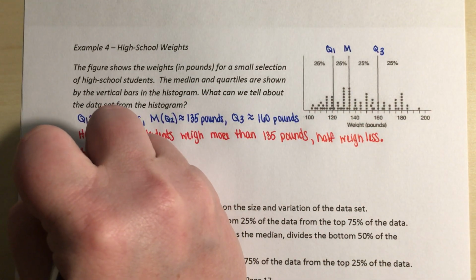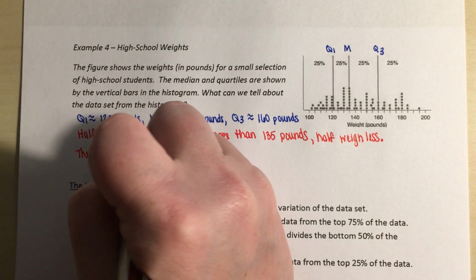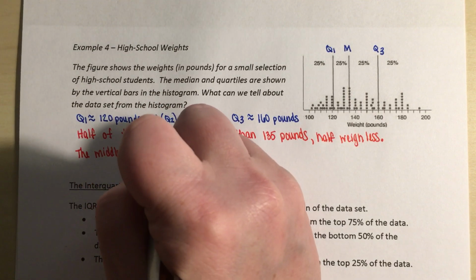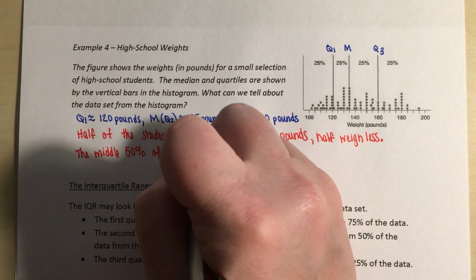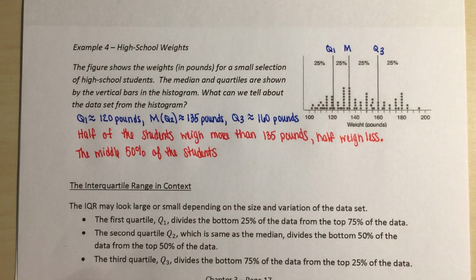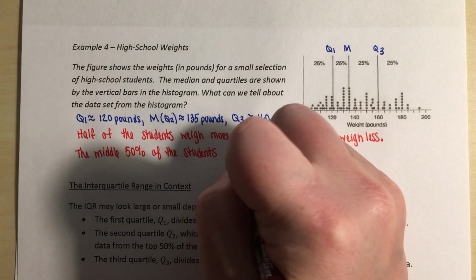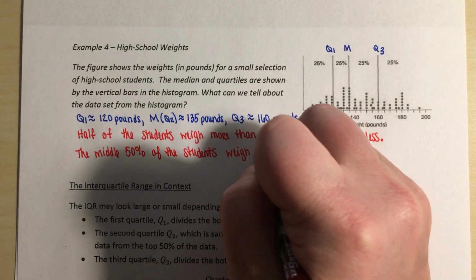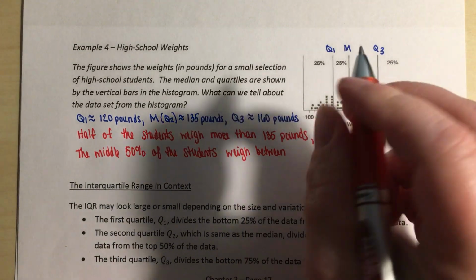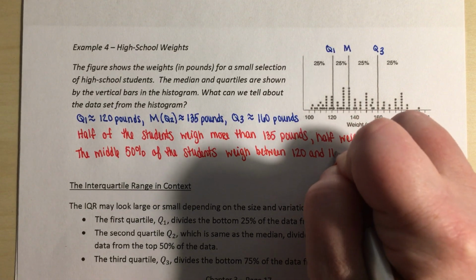We can also say that the middle 50% of the students, which has to do with our IQR, the interquartile range between Q1 and Q3, weigh between 120 and 160 pounds.